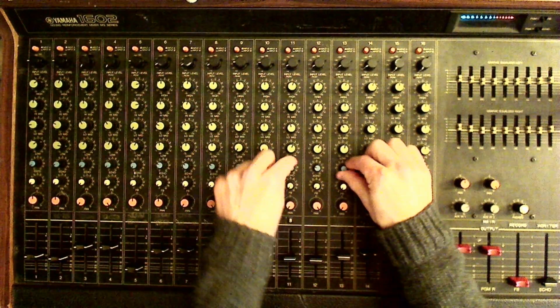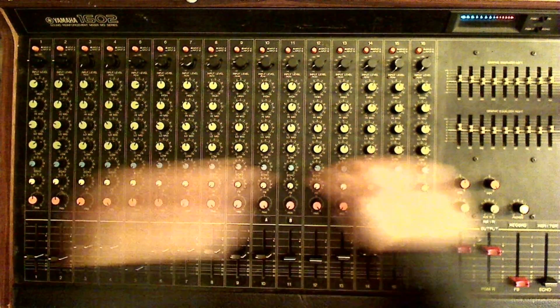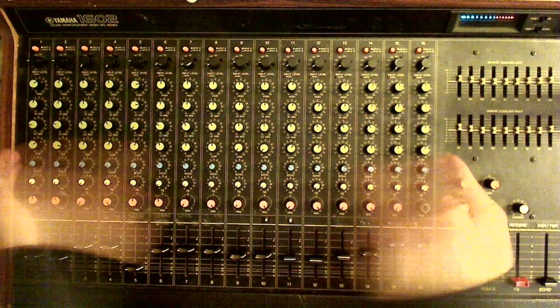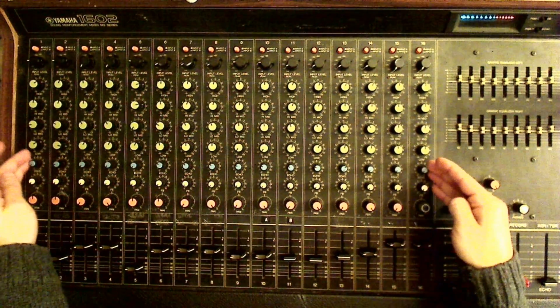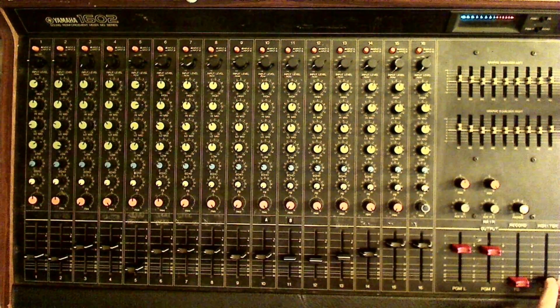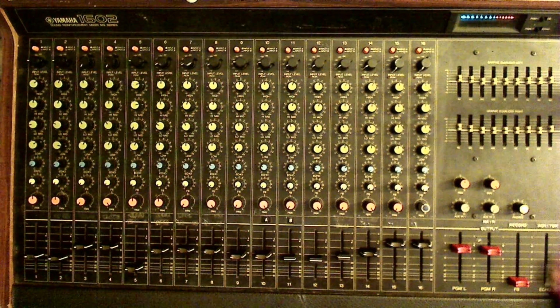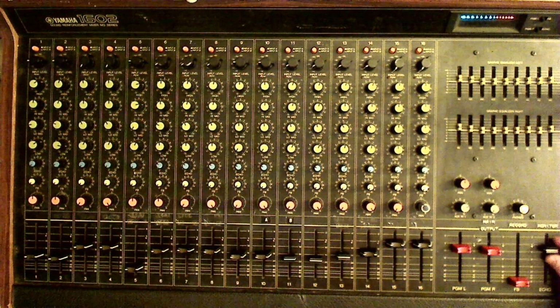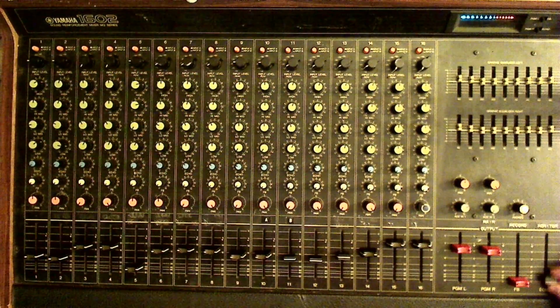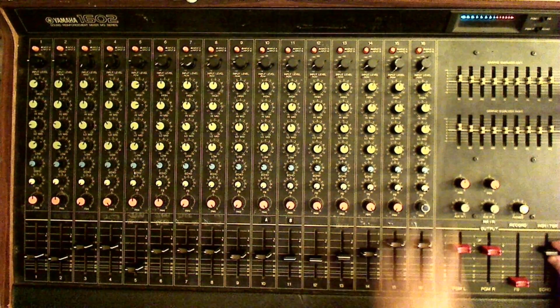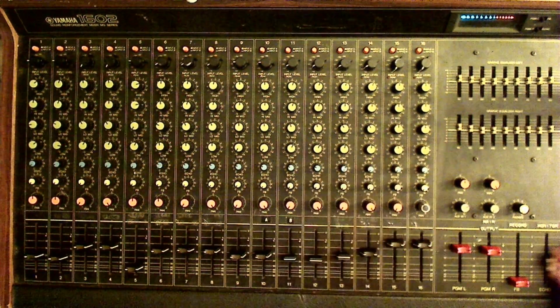For each channel you can adjust individually and separately, and all of these effects sends get summed down to this effects bus fader, and the final output signal level of that effects bus is affected by this fader.